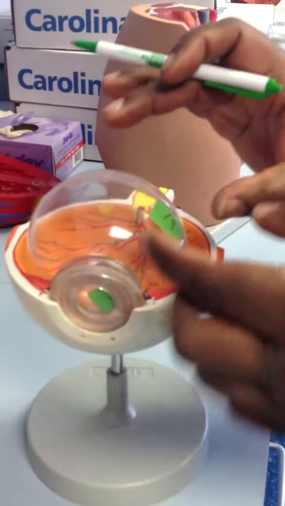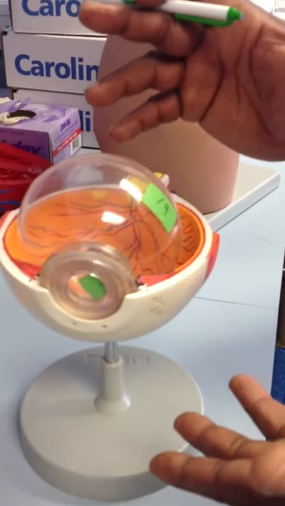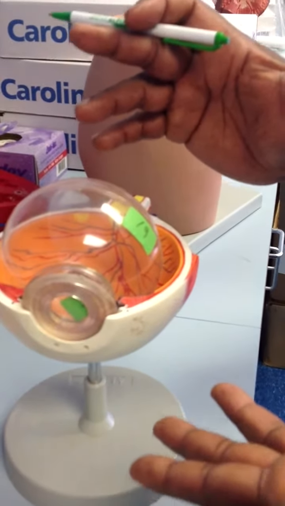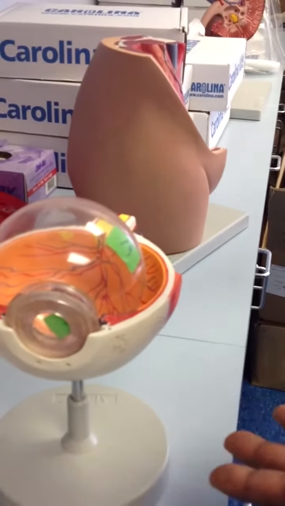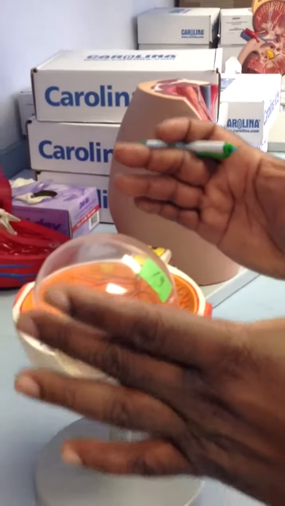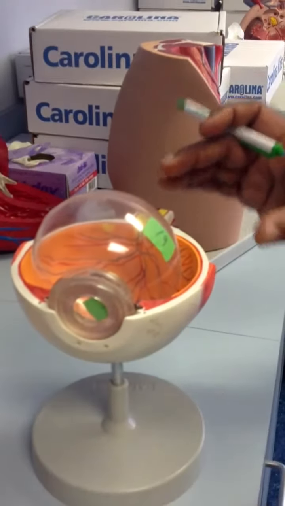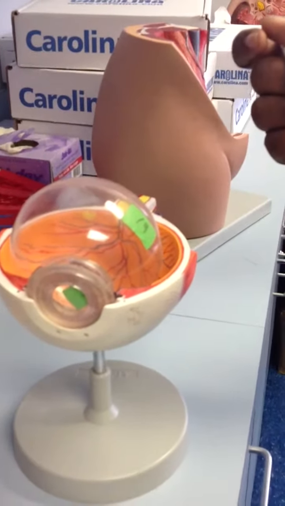Now behind the lens is a jelly, the vitreous humor. It's a jelly that keeps the retina in place. If you lose the vitreous humor, you're going to have retinal detachment.